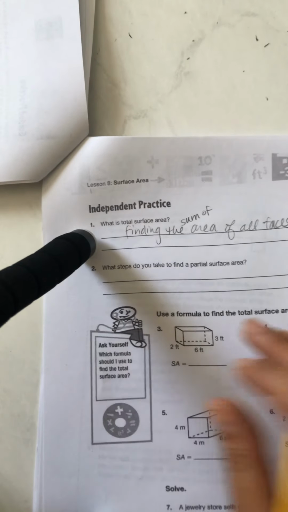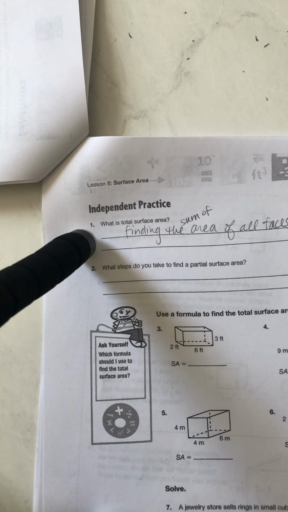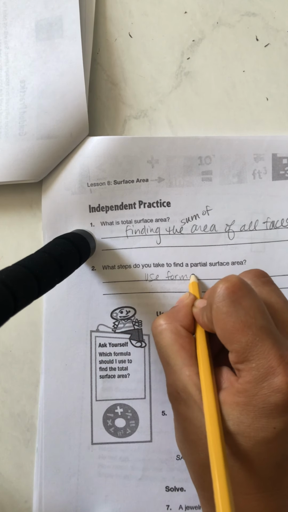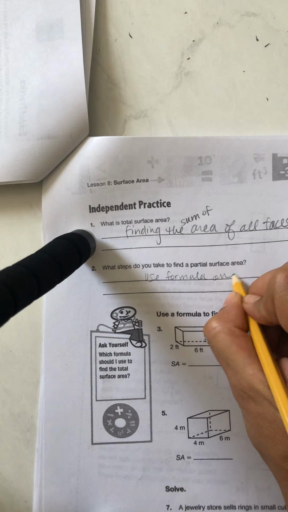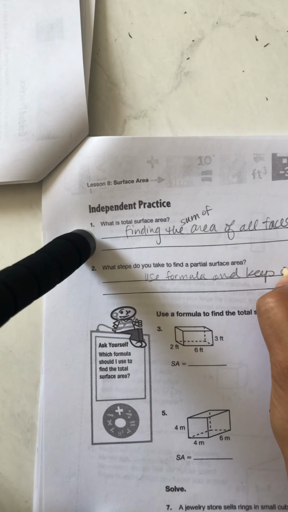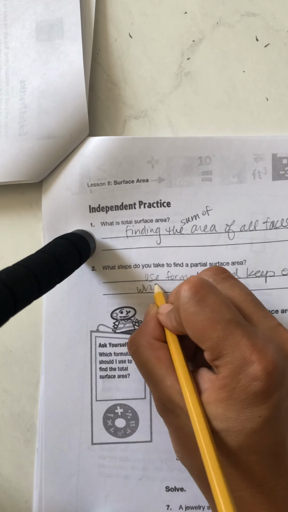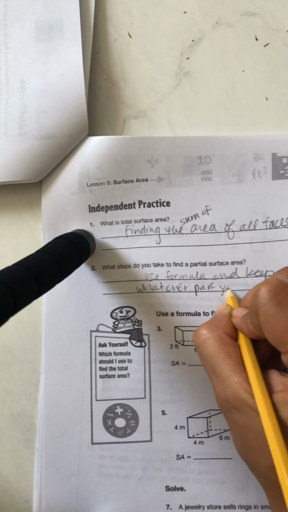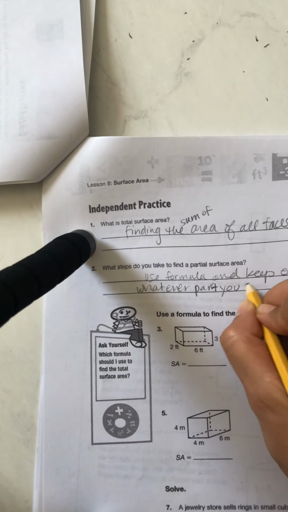I mean, you could find the total surface area and then subtract whatever the surface area is from, or you can just use the formula and keep out whatever part you don't need.